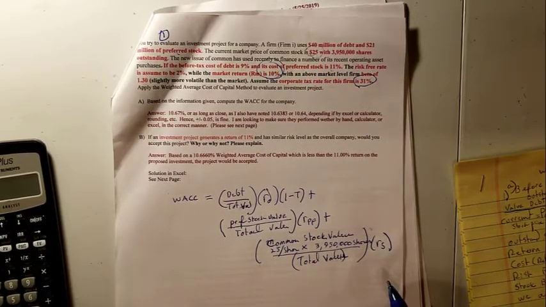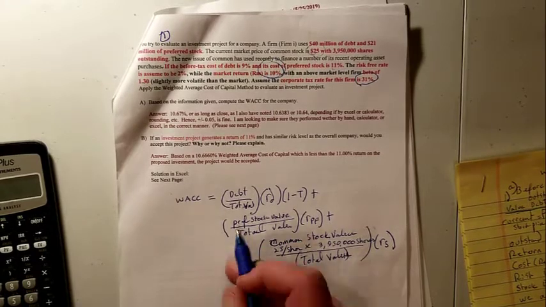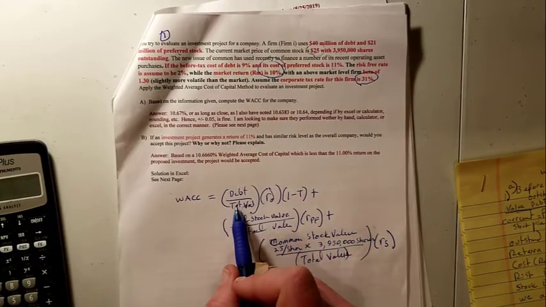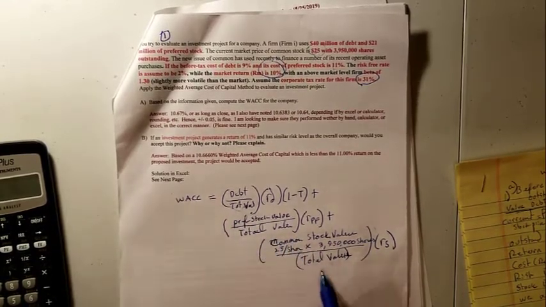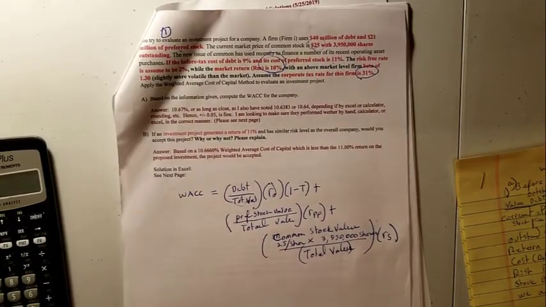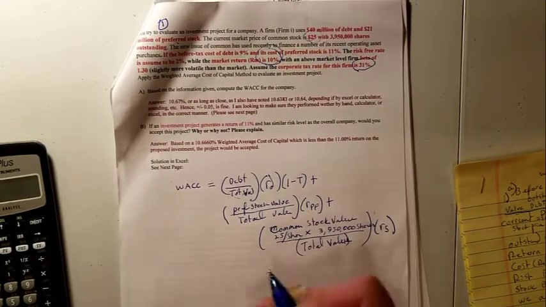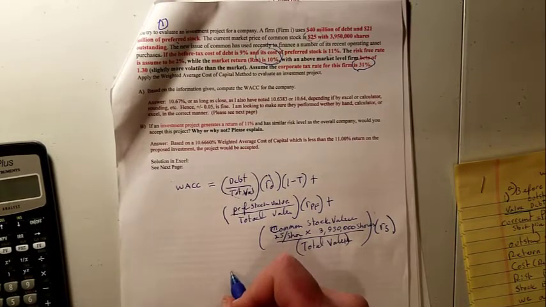That's why we use it in the weighted average cost of capital. So when we do this, the very first thing we want to tackle is total value, like I just talked about. And if I repeat myself, sorry, you know what time it is for me. So with this, let's put the debt down here.